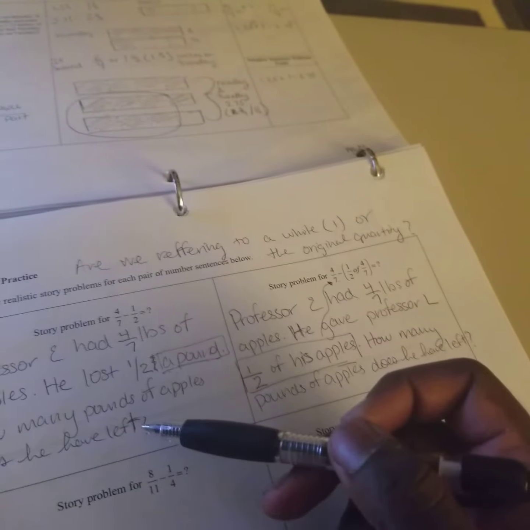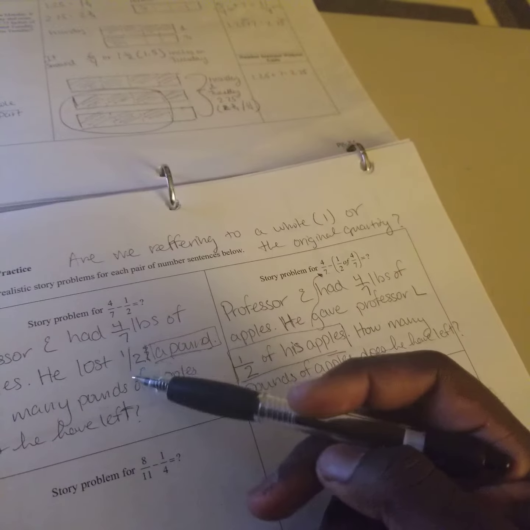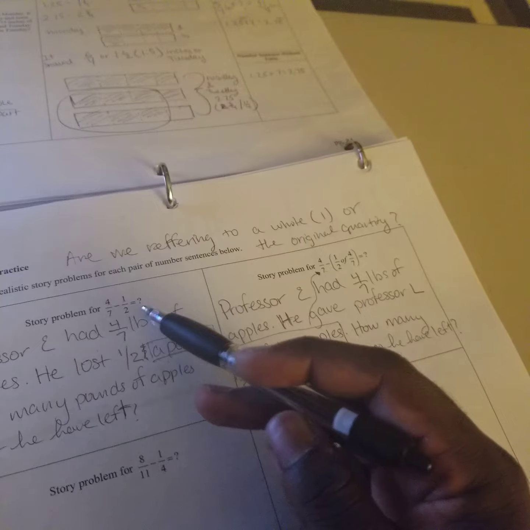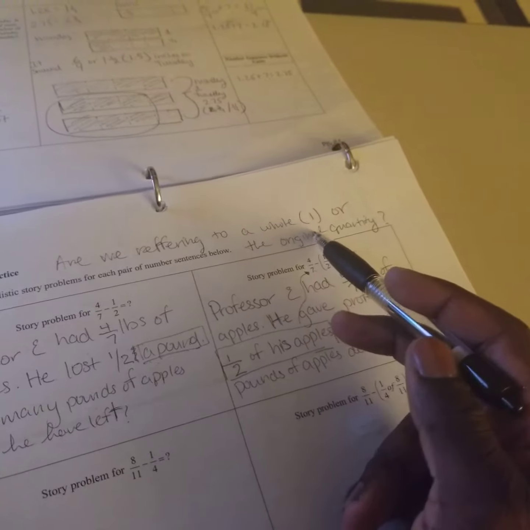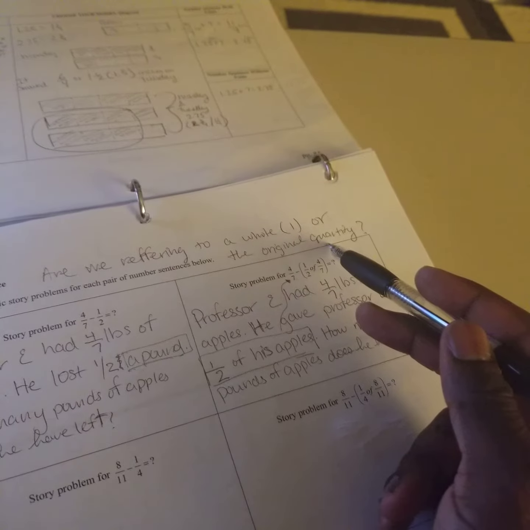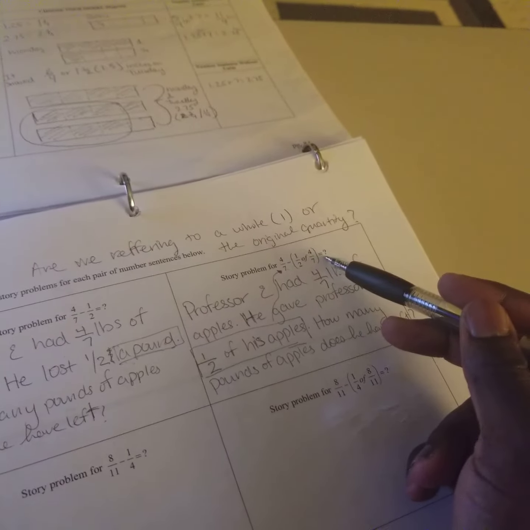The main moral or takeaway from this is just simply, is this referring to one whole, or are we referring to the original quantity? Is it half of a pound, or is it half of 4/7? That's all.